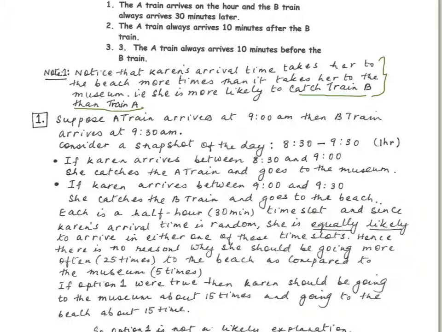So we're given 3 possible explanations of why this could possibly happen, and we'll examine each explanation and see which explanation best explains why she's catching train B more often than she's catching train A. So let's look at that first possibility. So we're looking at possibility 1.